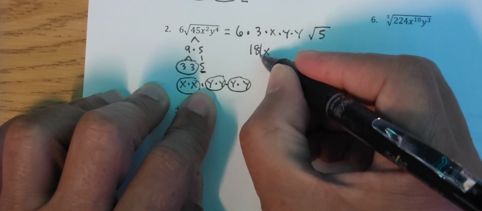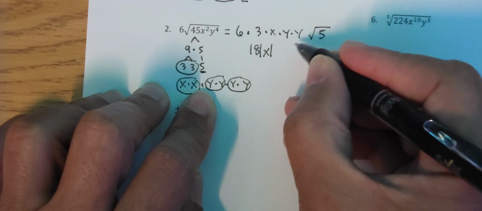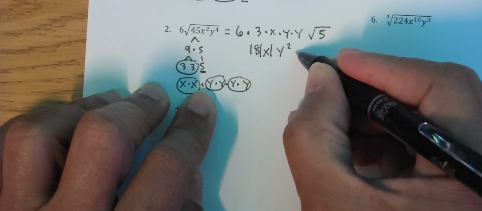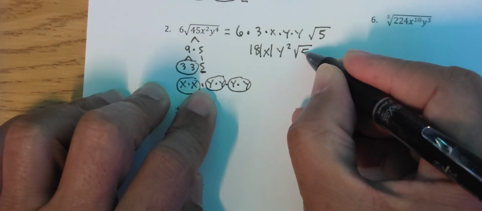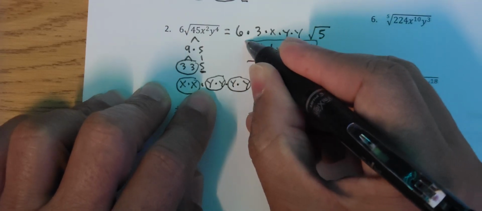X has an odd power. The power is 1, so absolute value. Y times y is y squared, so that's an even power, so we don't have to worry about absolute value for y. And this is the simplest answer for that problem.